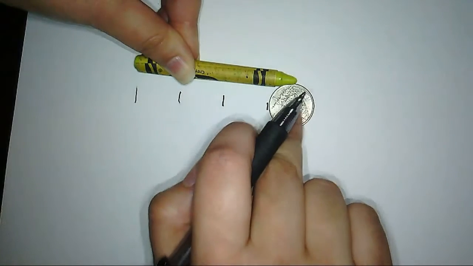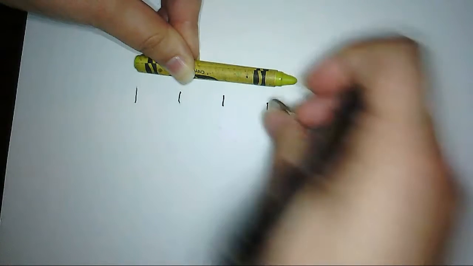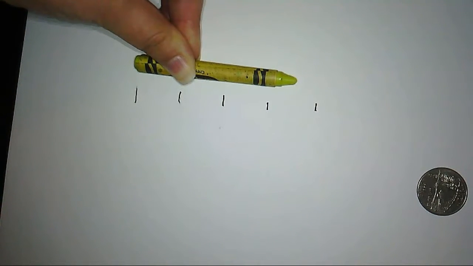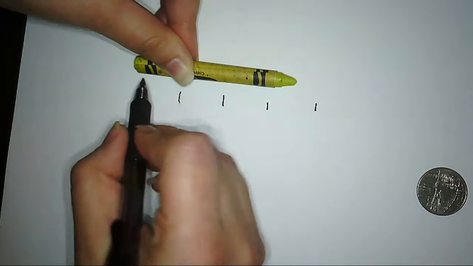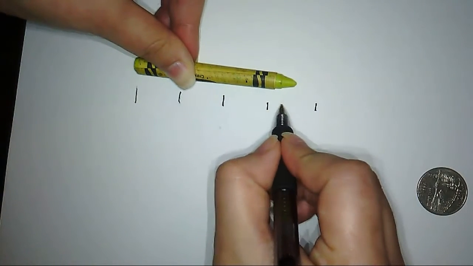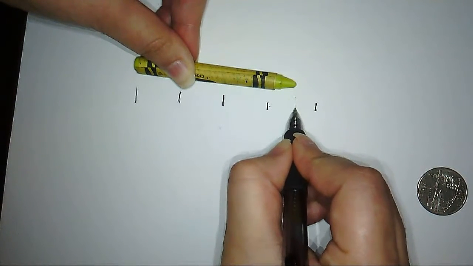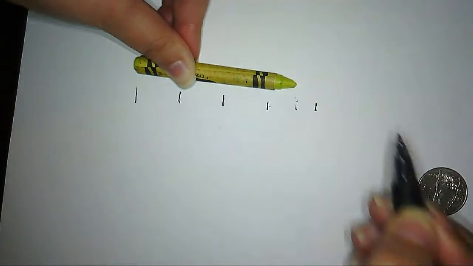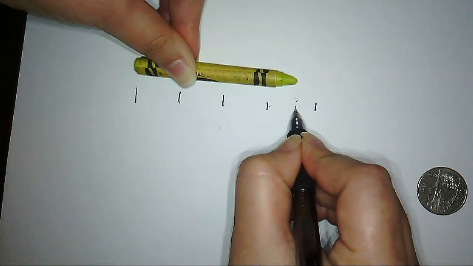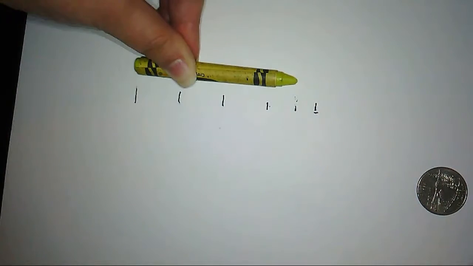And let's do it again. And I stop. Look at this, boys and girls. Look at the crayon. The measurement of the crayon is not standard. It doesn't stop there. It's between this hash mark and this hash mark. But I look at it and I notice that it stops right here, which means it's closer to this hash mark. So I'm going to make sure I label the hash marks now to know the length of the crayon.